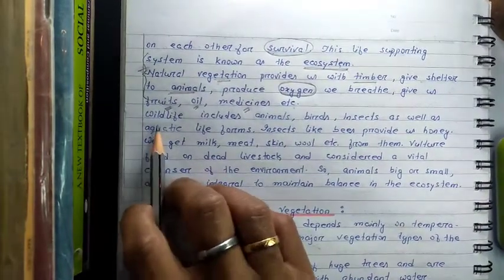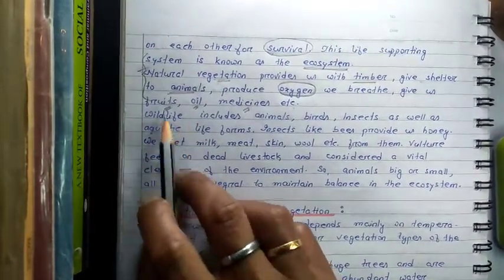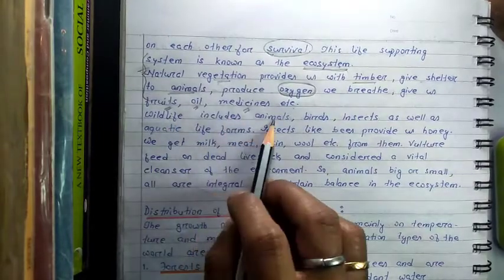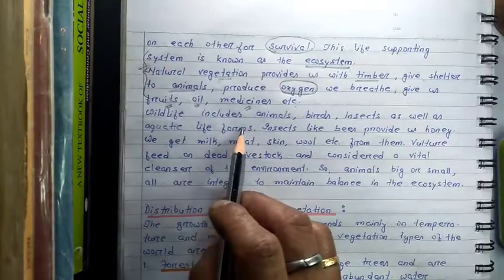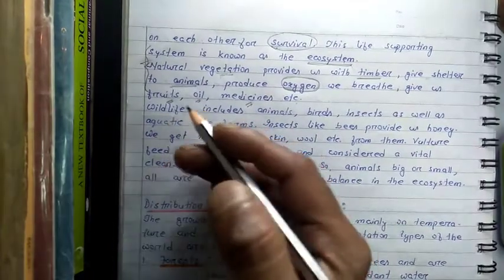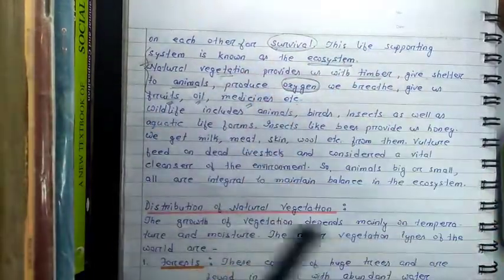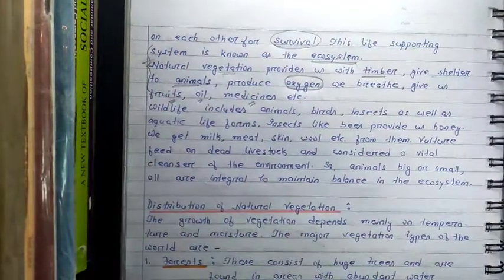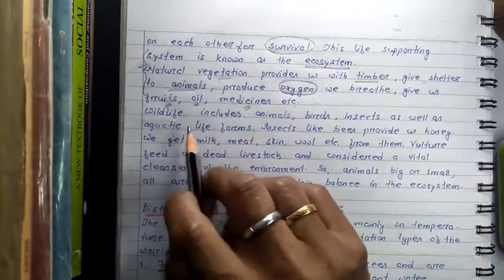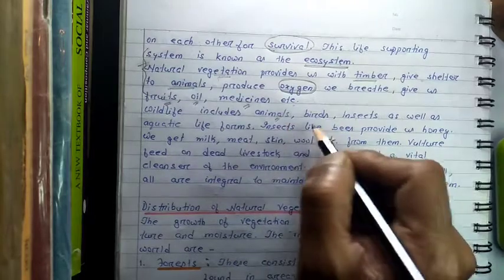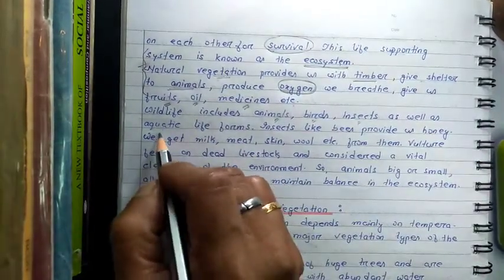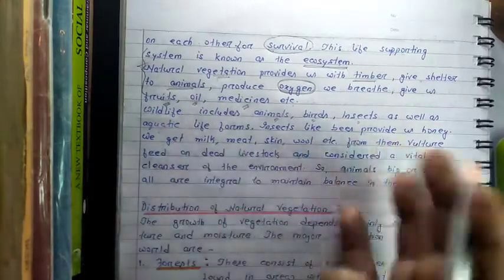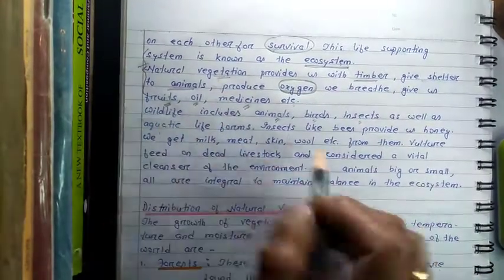Now comes wildlife. What do we get from the wildlife? Wildlife includes animals, birds, insects, as well as aquatic life forms. As I already told you, wildlife means the life which is there in the wild or in the forest. All the different types of living beings, like the animals, the birds, the insects, as well as the aquatic life. Aquatic life means the life which is there in the water bodies. This all comes under wildlife.